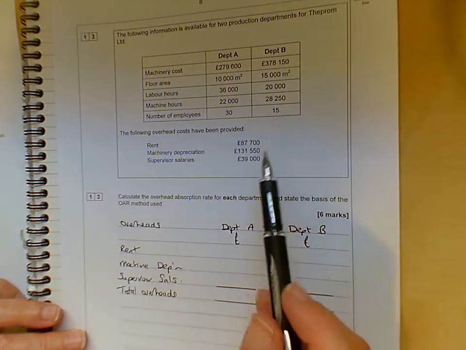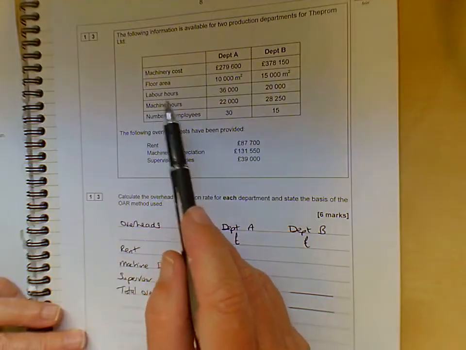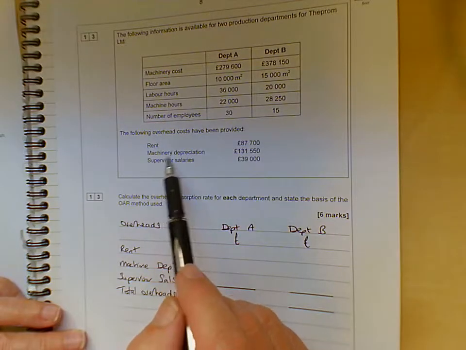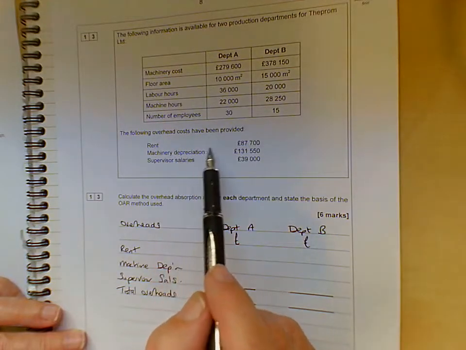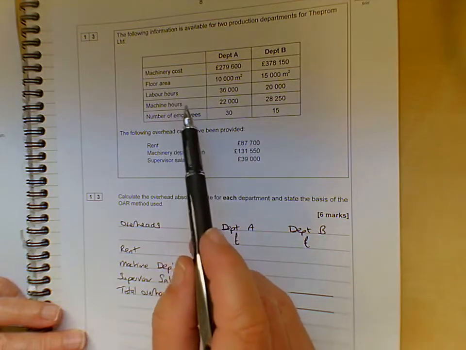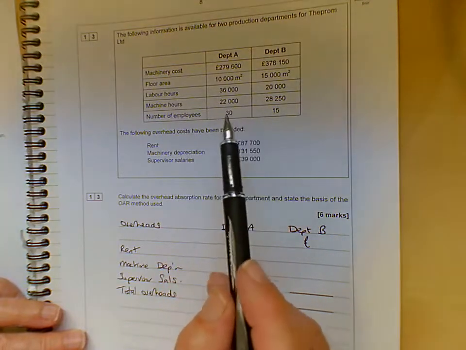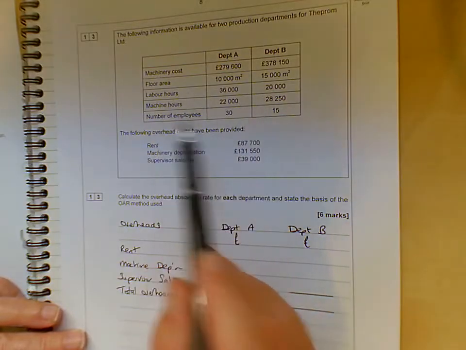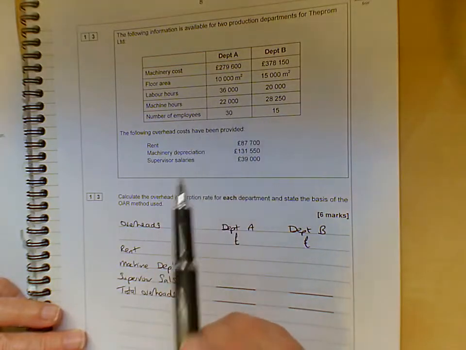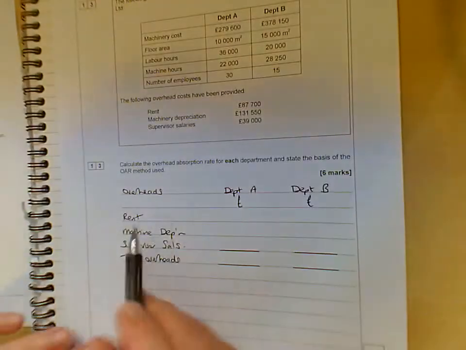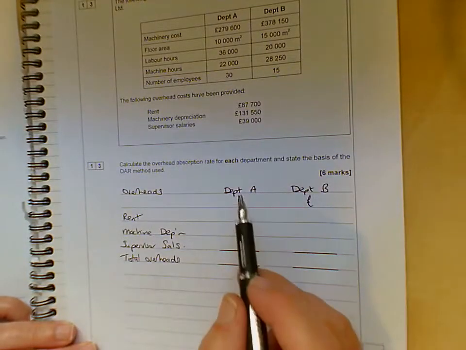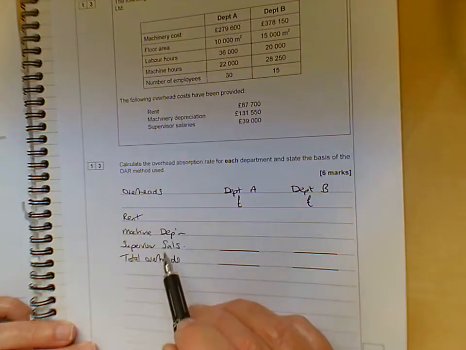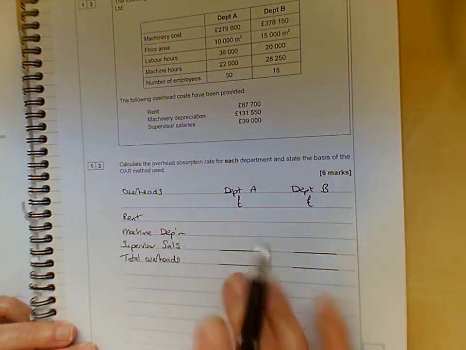So just don't be tempted to, for example, I've seen questions where people have decided to apportion machinery depreciation on the basis of machine hours. And you think, well, maybe that's quite logical, or they've done supervisors' salaries on the basis of labour hours. And I can see why that sort of mistake would occur, but that's not the most appropriate basis. So what we want to do is just set out a little schedule here, Department A, Department B, and we're just going to share the overheads between those 2 departments.